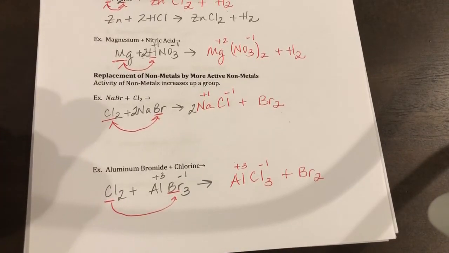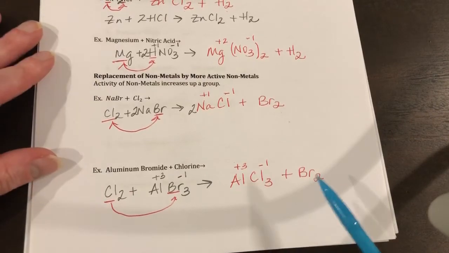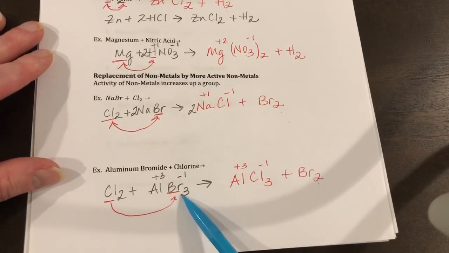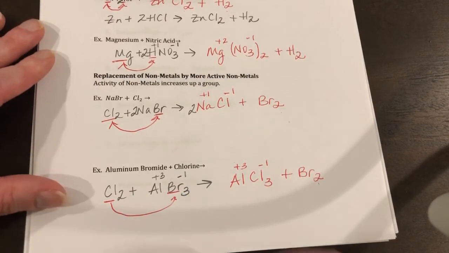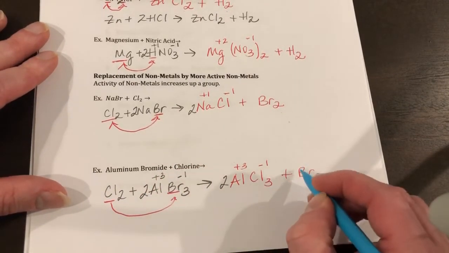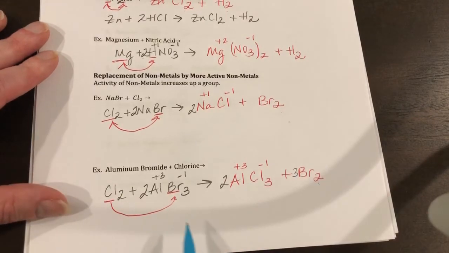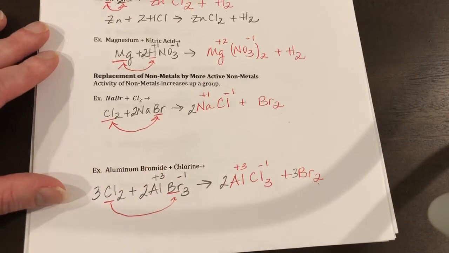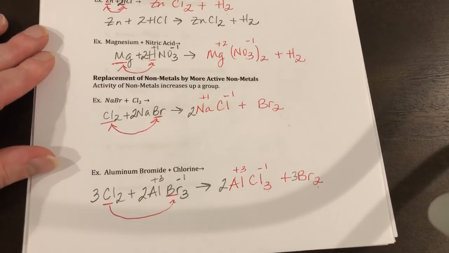So balancing wise, okay, so the least common multiple between 2 and 3 is 6. So I need to double this, and I need to put a 3 in front right here, okay? And then I have 6 chlorines, so 6 chlorines. That's how we balance it.